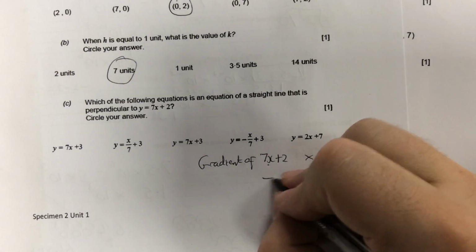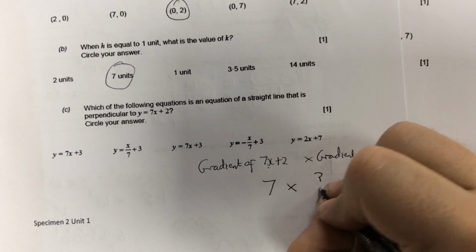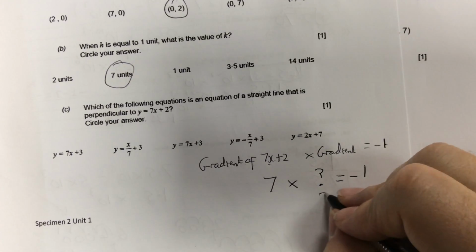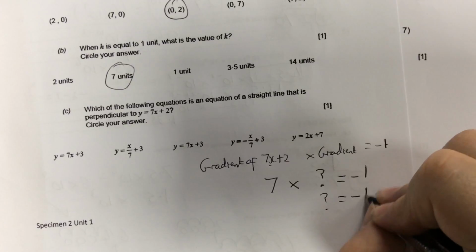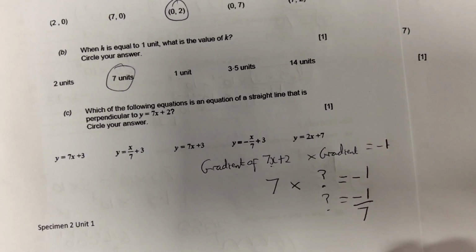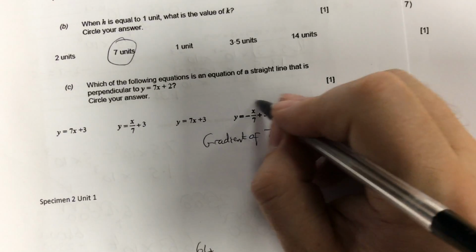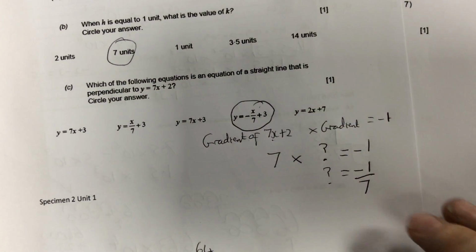The gradient of 7x plus 2 is 7, so 7 times my number in front of x is minus 1. The opposite of times 7 is divide by 7, so it becomes minus 1 over 7. The only one which has got a minus 1 over 7 would be this one here.